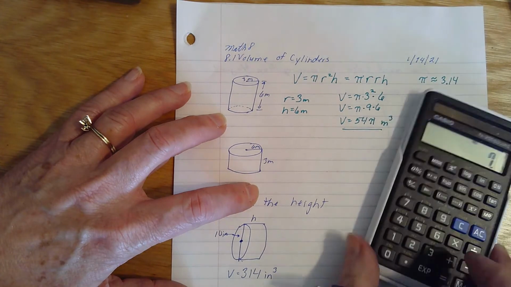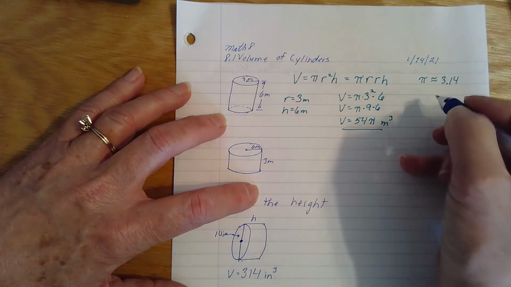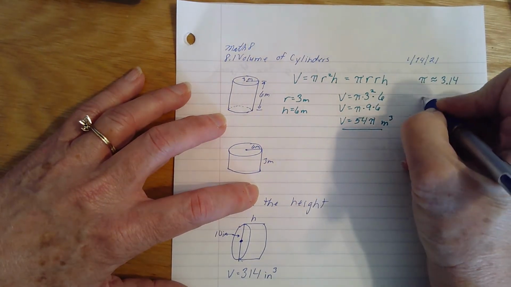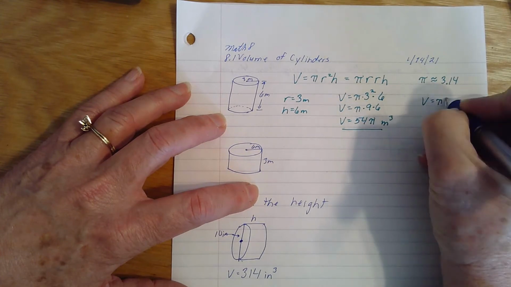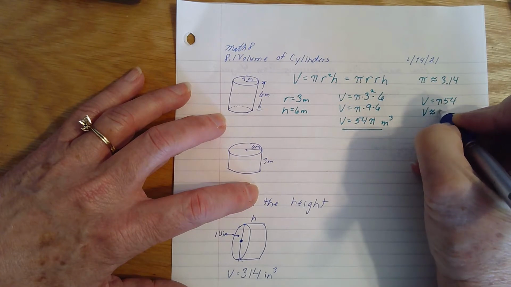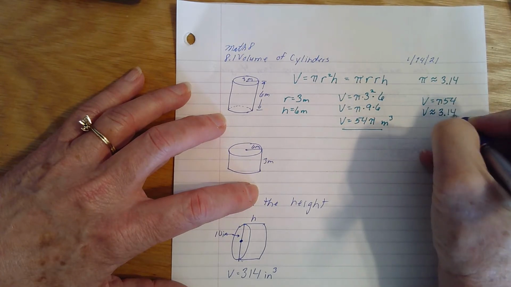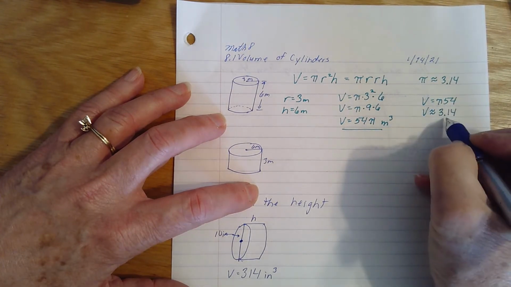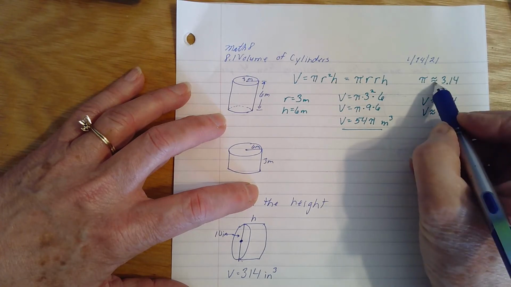Now, if I take this one step farther, I'm going to write it up here. Volume equals pi times 54. Volume is approximately 3.14, because pi is not exactly 3.14. This wiggly line means approximately.